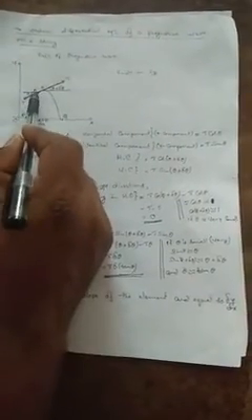The angle theta is subtended by the tension T with the horizontal along this direction at A dash. At A dash, the horizontal component can be written as T cos theta, and the vertical component at A dash can be written as T sin theta.